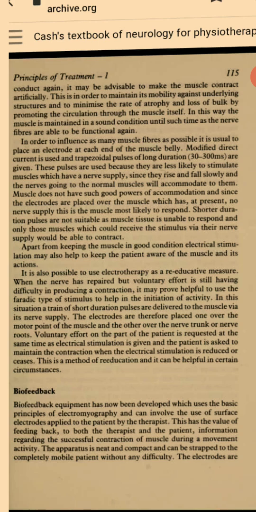Shorter duration pulses are not suitable as muscle tissue is unable to respond, and only those muscles which could receive the stimuli via their nerve supply would be able to contract. Apart from keeping the muscles in good condition, electrical stimulation may also help to keep the patient aware of the muscle and its actions.